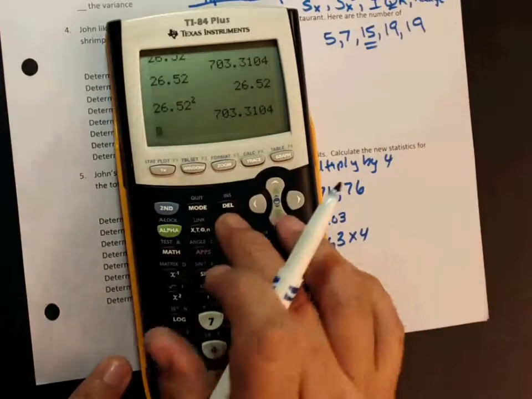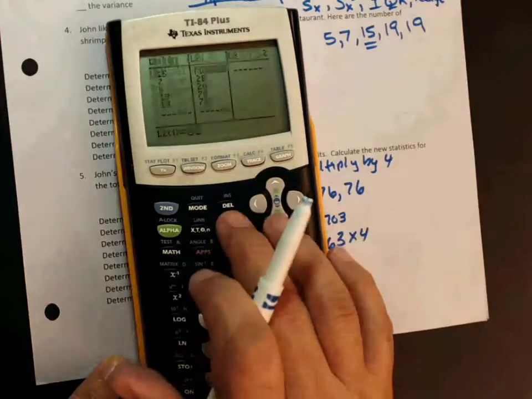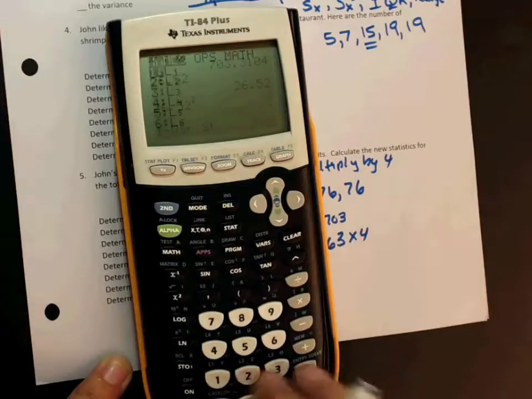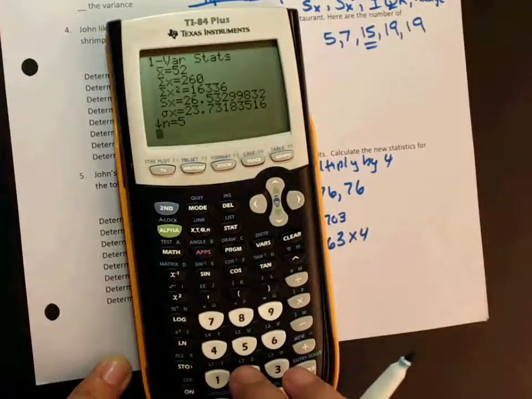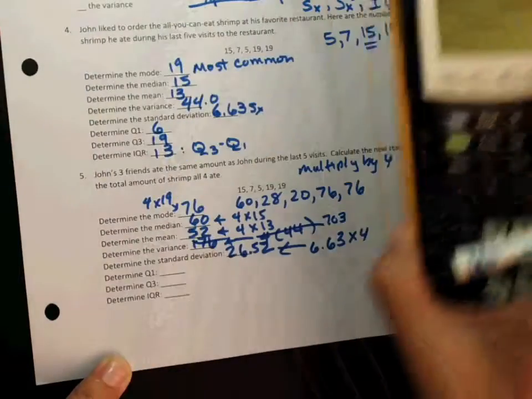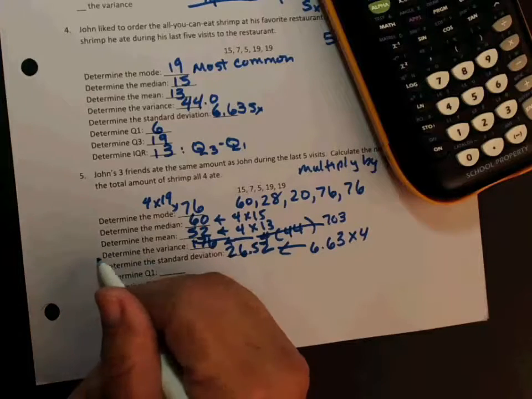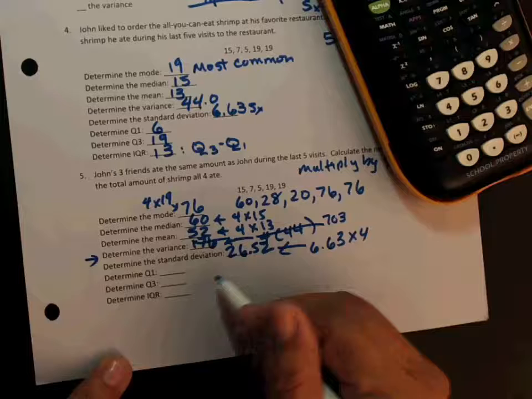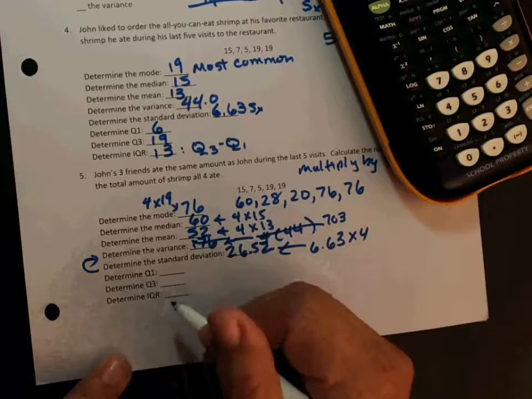If I plug all this data in, which I did, and I went ahead and calculated, so it's in list 2. So I'm going to go to Stats, calculate 1-Var Stats for list 2. You can see I still get the same standard deviation. Take that, 26.53, square it, and I get roughly the 703, which I got before. All right, so when multiplying, remember the variance, you're better off doing your standard deviation first and then squaring that back, because variance is actually going to be the squared. It's almost like Pythagorean theorem.